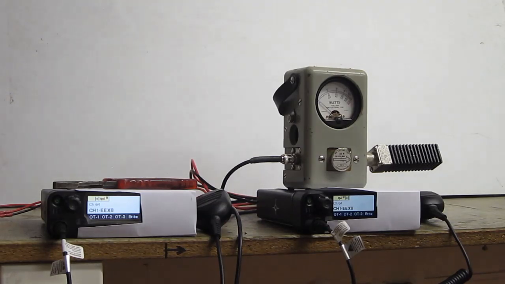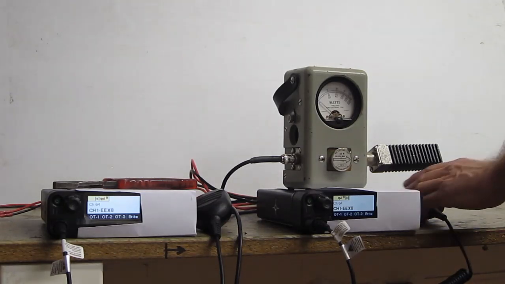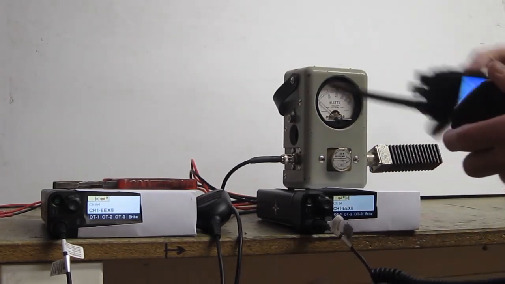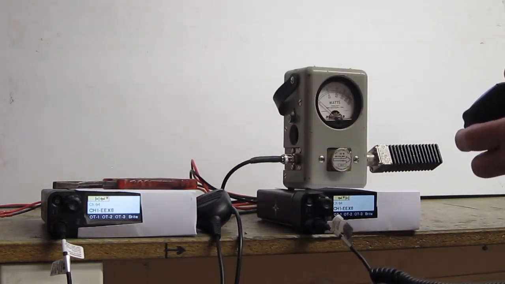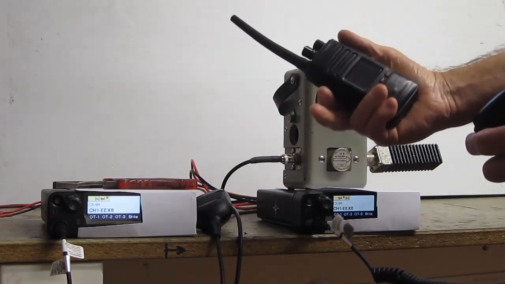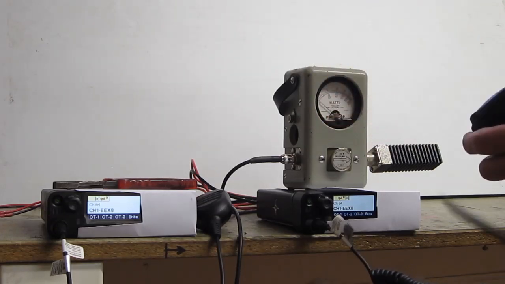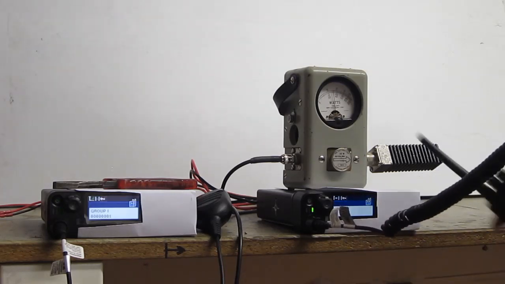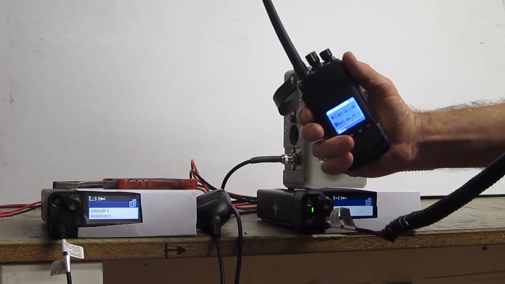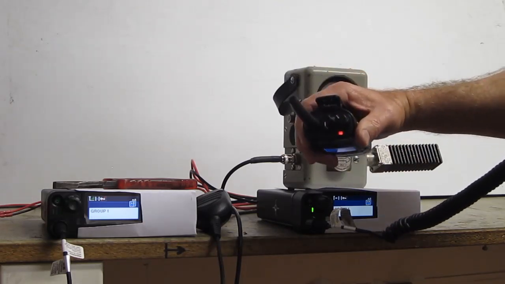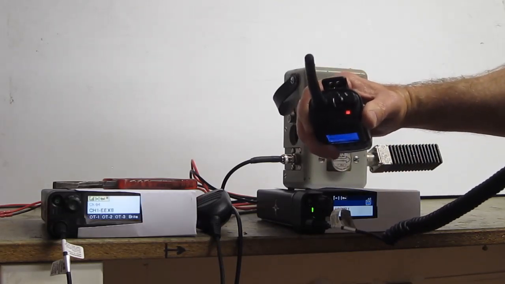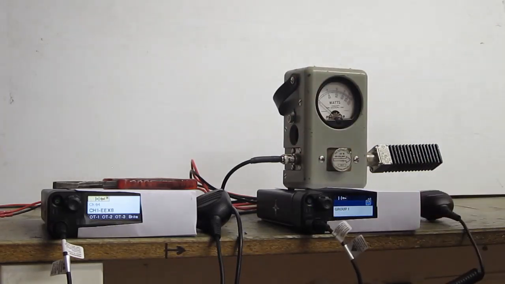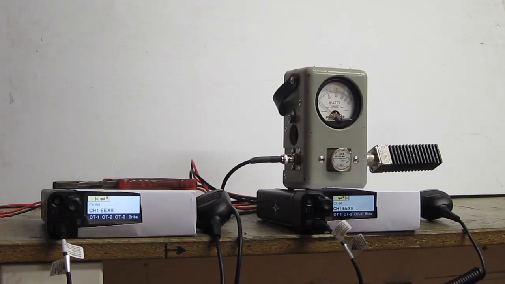So here's the demonstration of digital channel blocking. What I'm going to do is transmit onto this. You'll hear the audio coming out of there, and right in the middle of it I'm going to push the PTT button on this analog radio, and you'll hear the audio stop. Test 1, 2, 3, 4, 5, 6, 7, 8, 9, 10. There you go. Now, that's a serious problem.